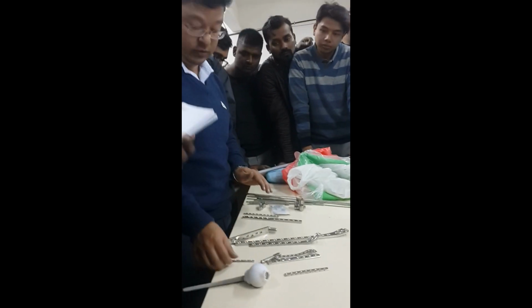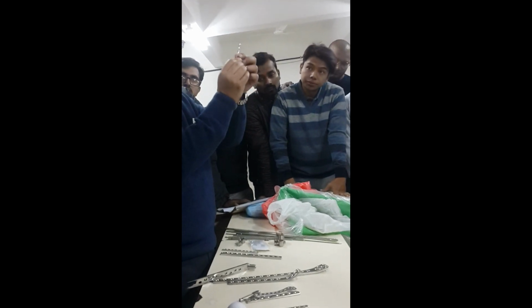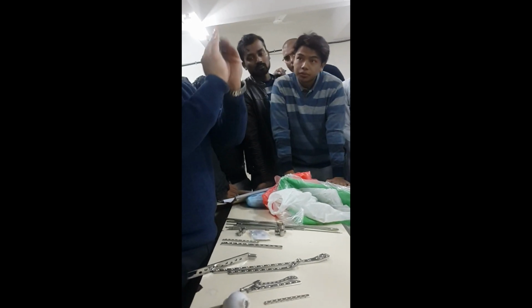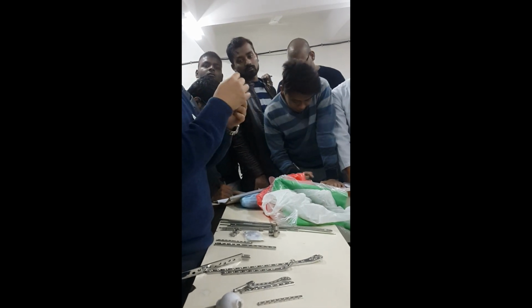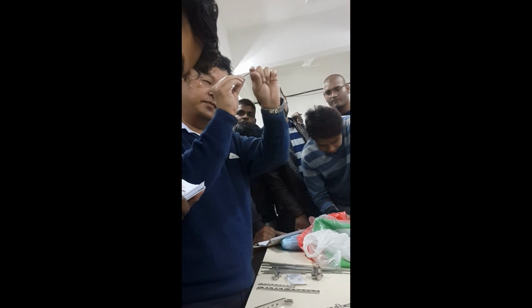Here, the 1/3 tubular plate. It is thin and curved. If you look, it is very thin.